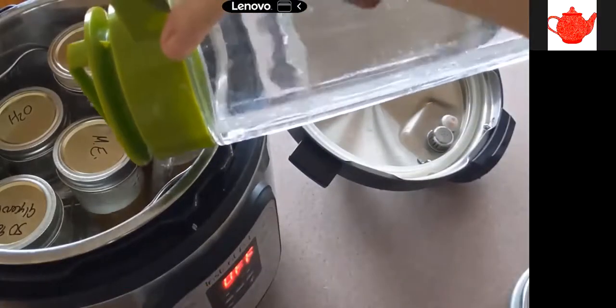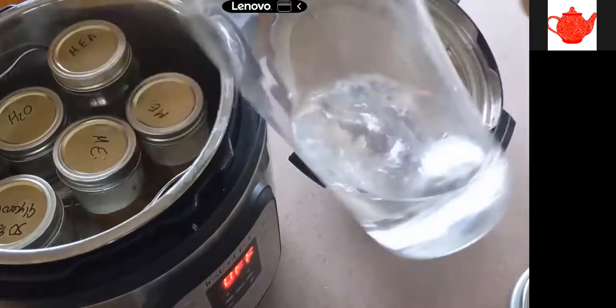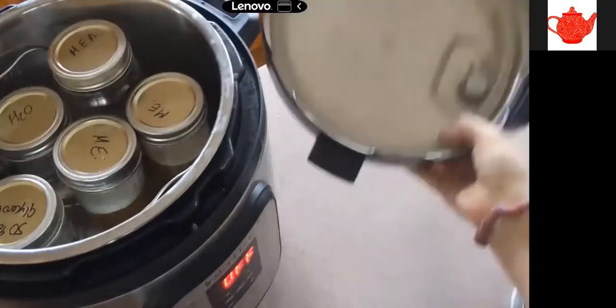So someone asks in the chat, the water that you're sterilizing, is it distilled water or tap water? It was actually filtered water. I mean, you could use distilled water, but admittedly, I have an RO system on the sink at home. So I'm generally using reverse osmosis water because that's what I have available. If you just have tap water that's run through a filter, that's fine too.